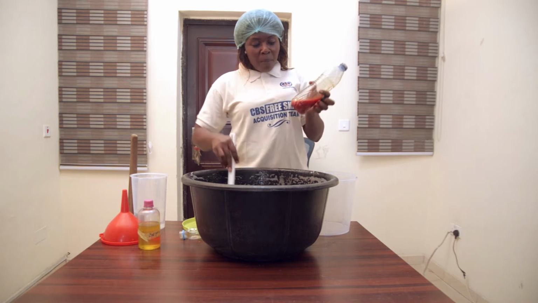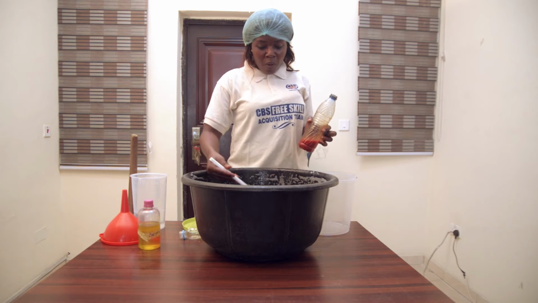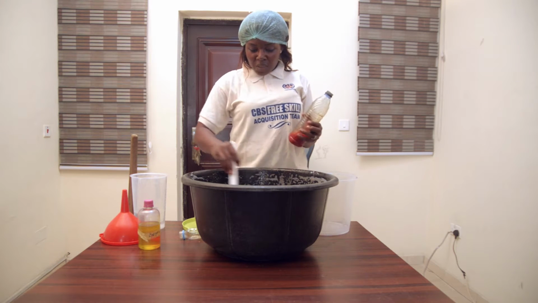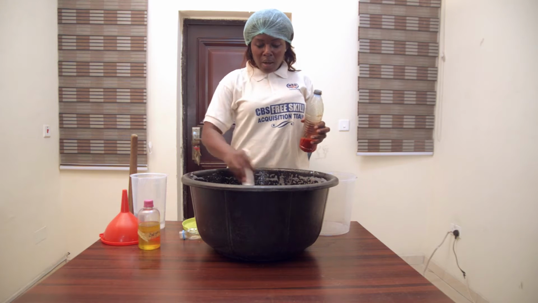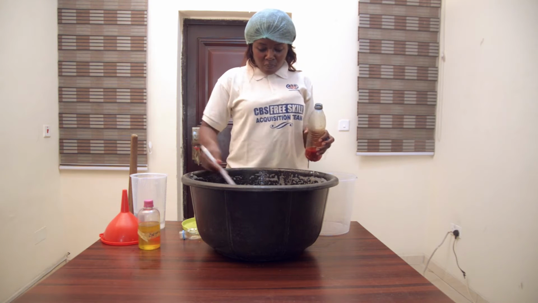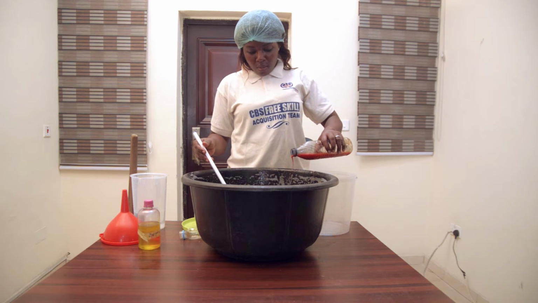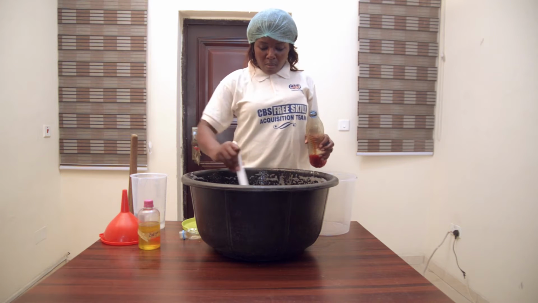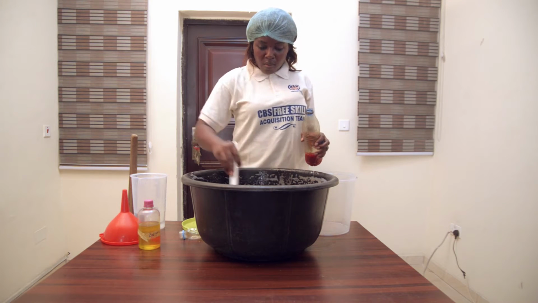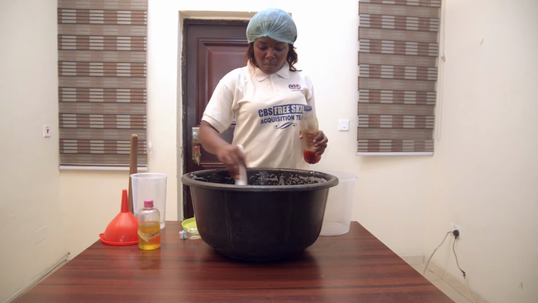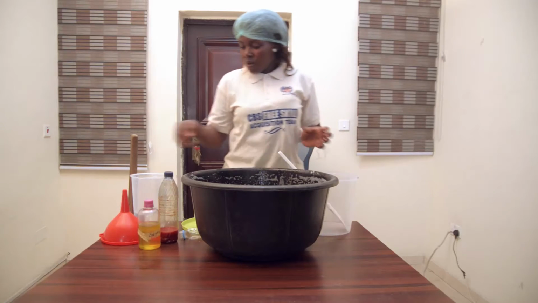And I did not buy this color as liquid. It was in powdered form. I had to dissolve it. You don't add the powdered color directly into your soap. So after stirring your color, you now add your perfume.